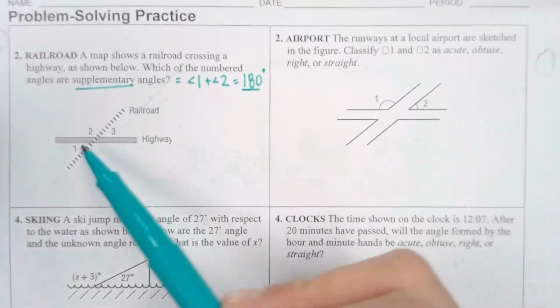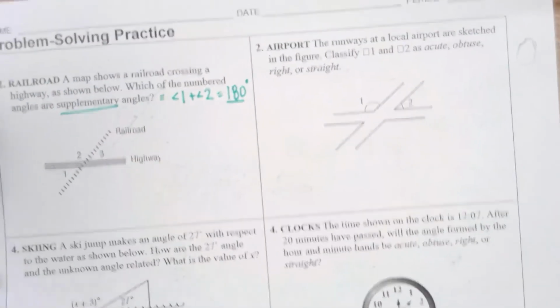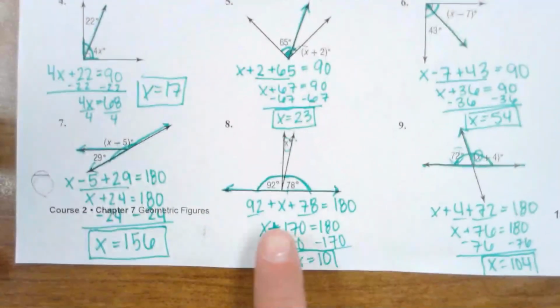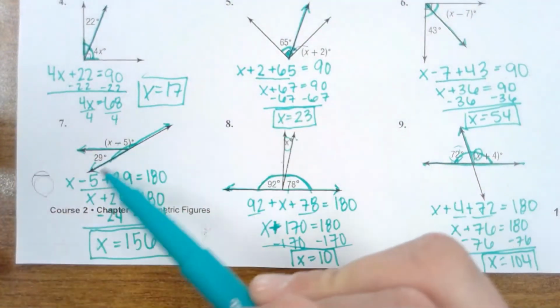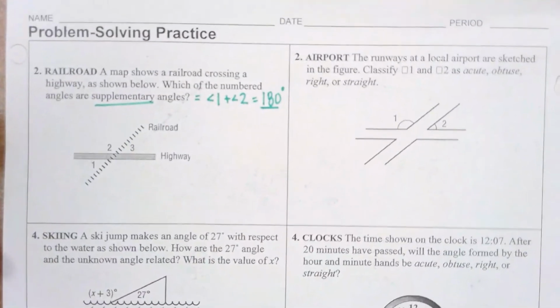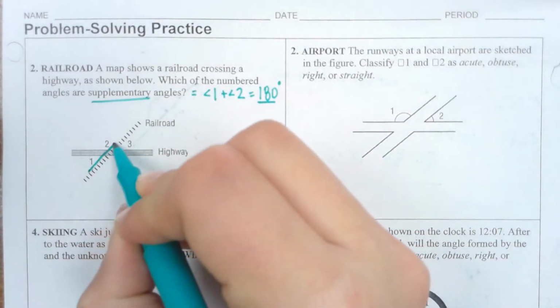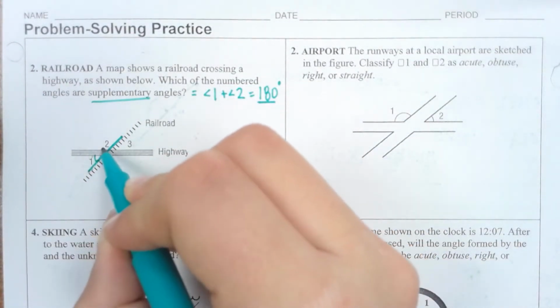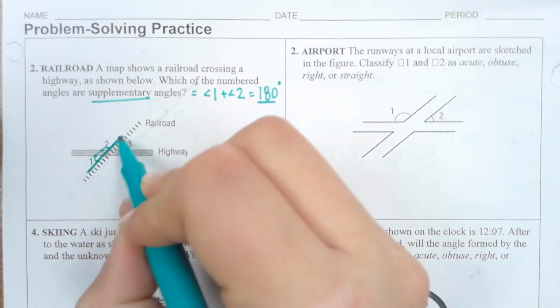So looking at this picture here, I need two angles added together that equals 180. So it's very similar to what we did down here at the bottom. When we had two adjacent angles, when we added them together, they formed a straight line. So looking at this picture, you could pick two different sets of numbers that would be supplementary angles. The first set of numbers that you guys can use is angle 1 and angle 2, because if you were to add those two together, notice how they form a straight line.